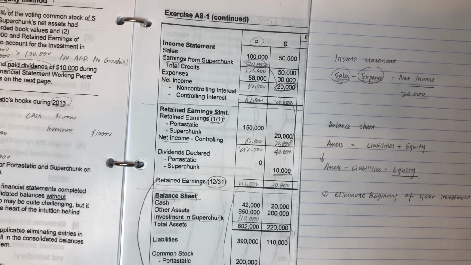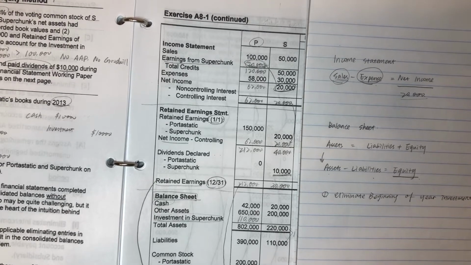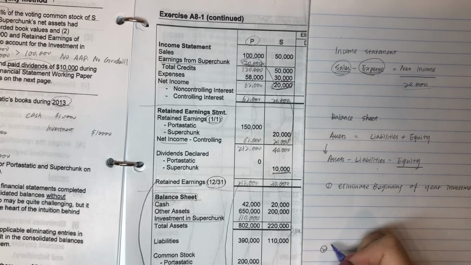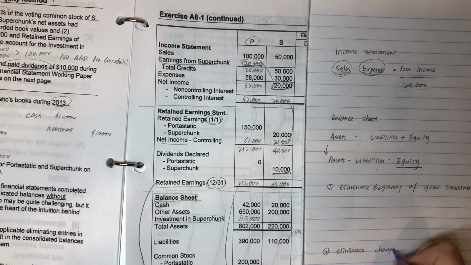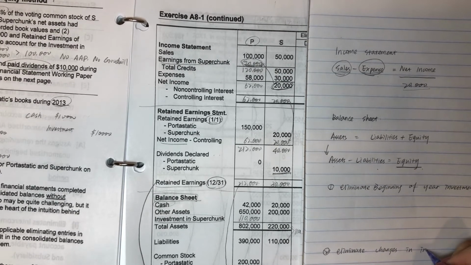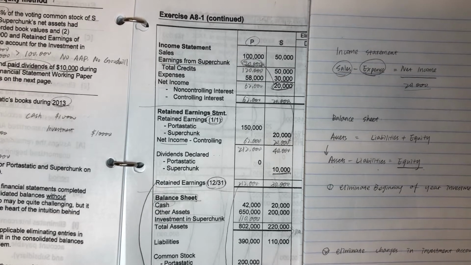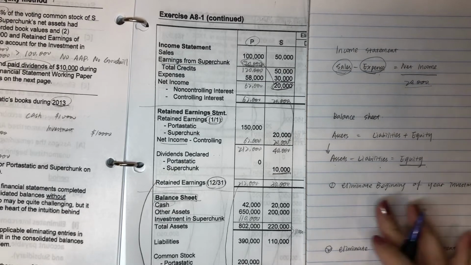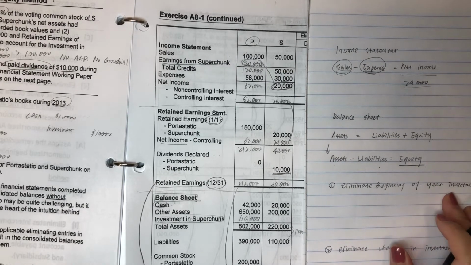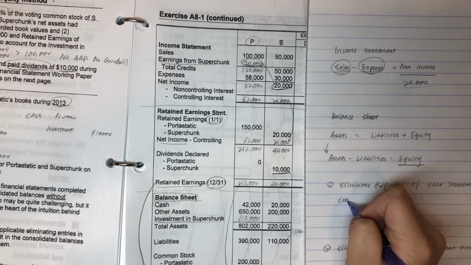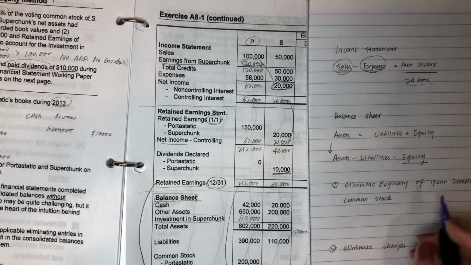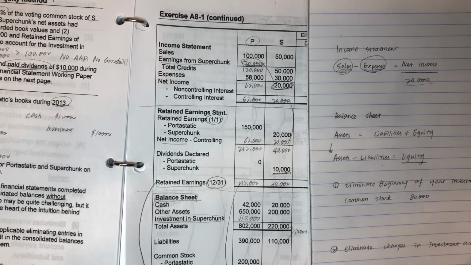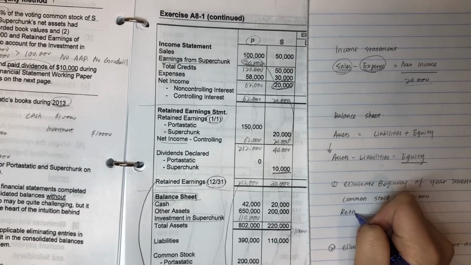And equity of the subsidiary. And second, we need to eliminate changes in the investment account throughout this whole year. So first we need to look at the beginning of the year investment, which is common stock. For the subsidiary, we have $80,000, and then retained earnings.